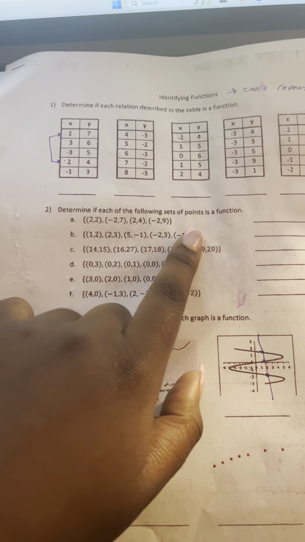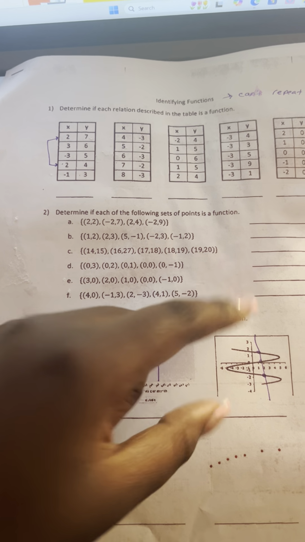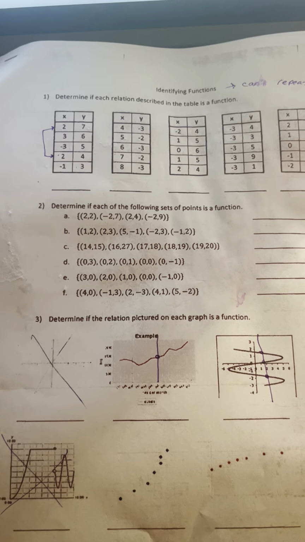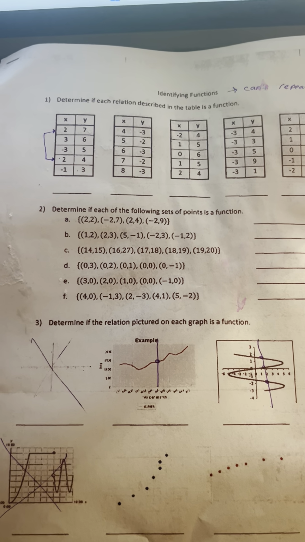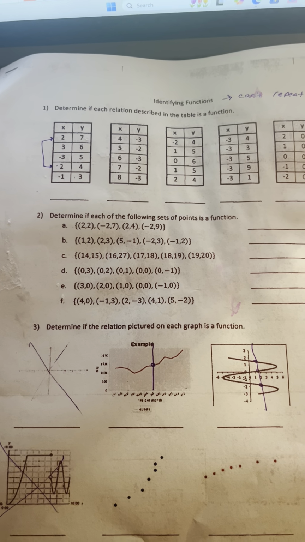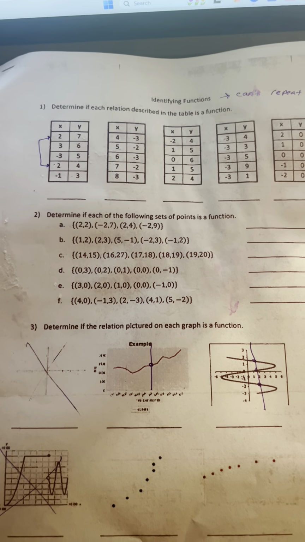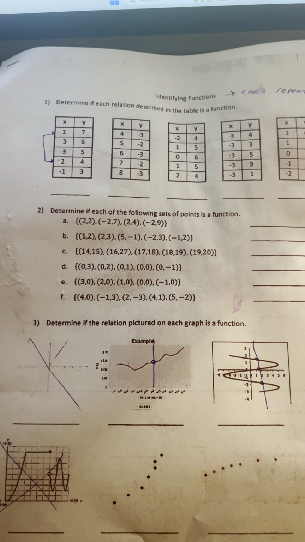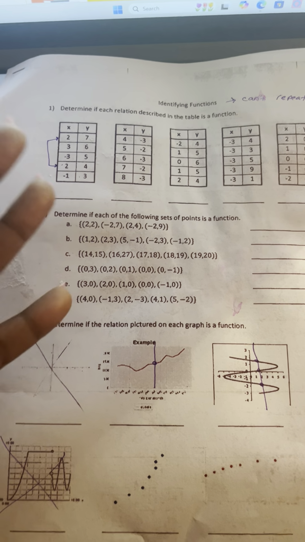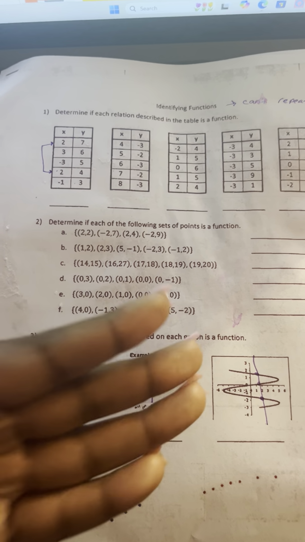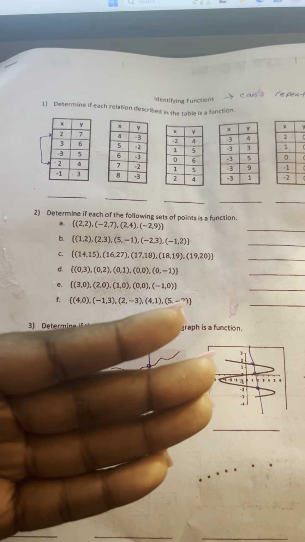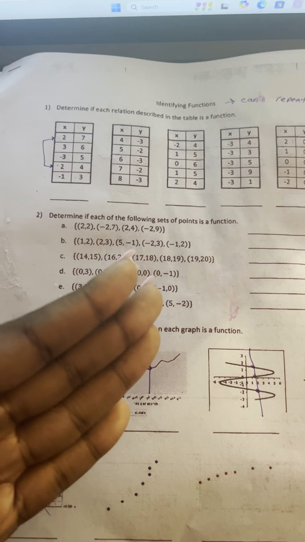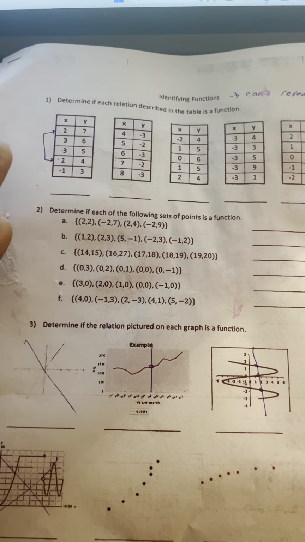Determine if each of the following sets of points is a function. Remember, a function is a table or a set of points that do not have a set of x values that are repeated. So if we see a -1 twice as an x value in a set of points, that means that it is not a function.